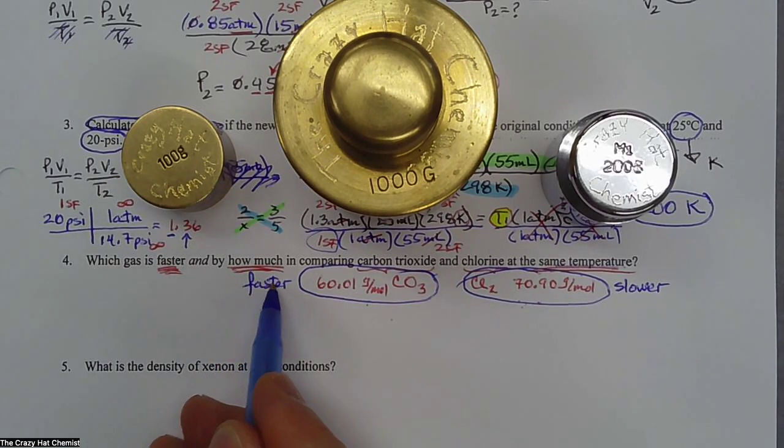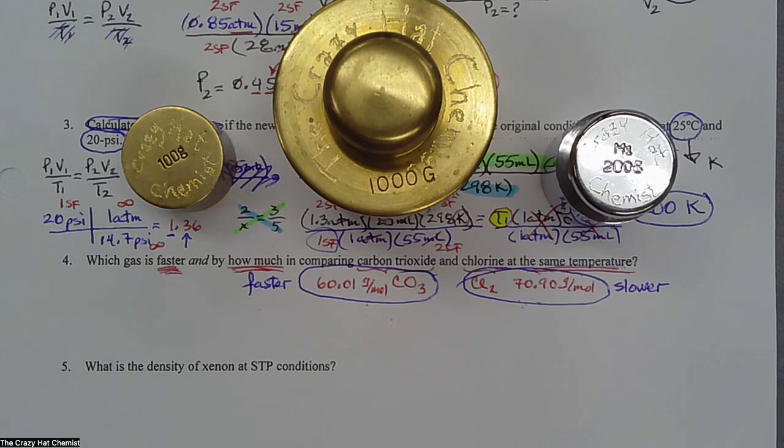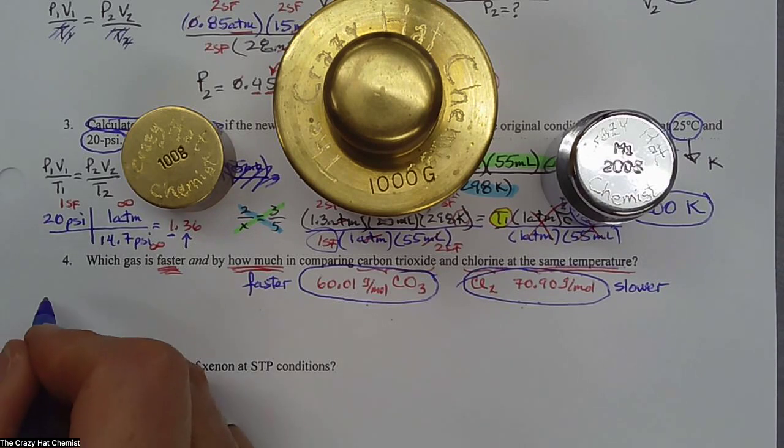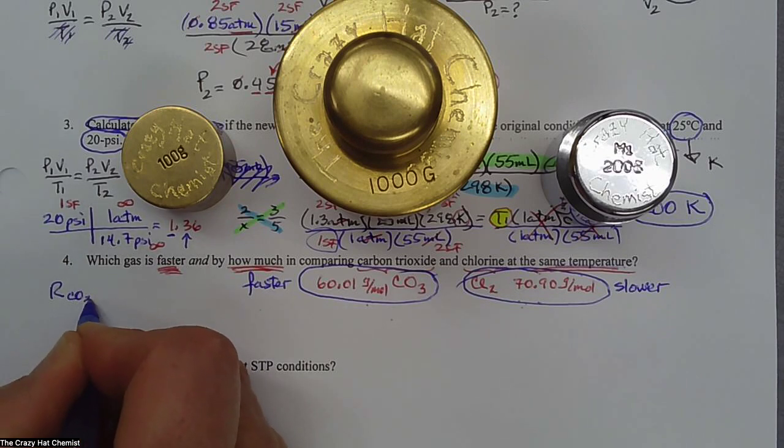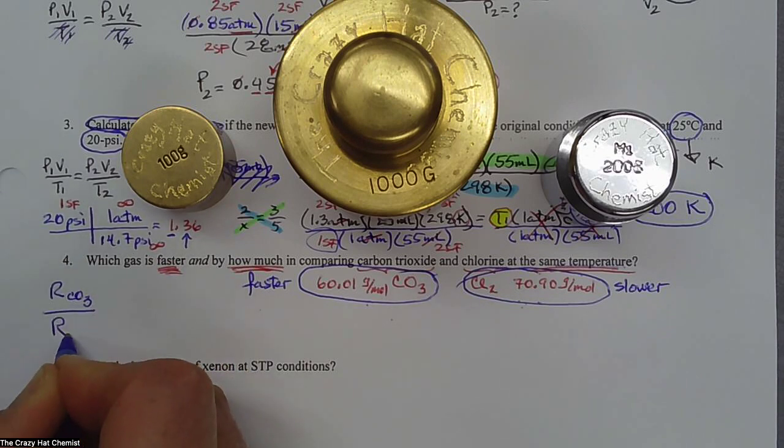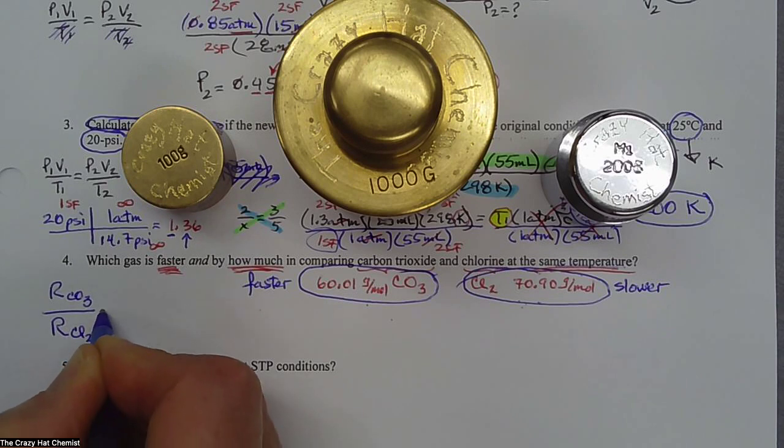Now what we need to do is answer the question of how much faster this gas is. Well, that is all dealing with Graham's law. The faster gas is going to go on the top. So rate of faster gas is CO3, rate of slower gas, Cl2.